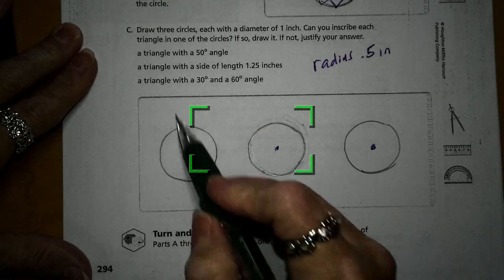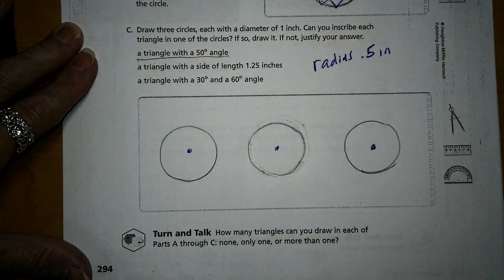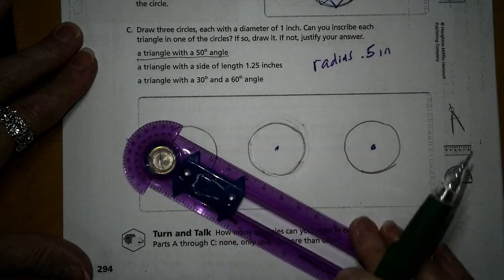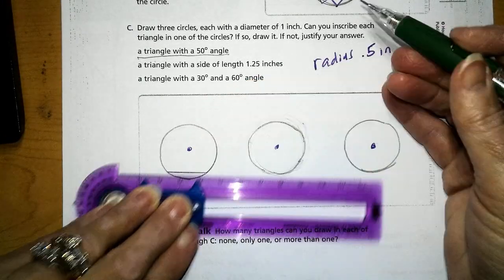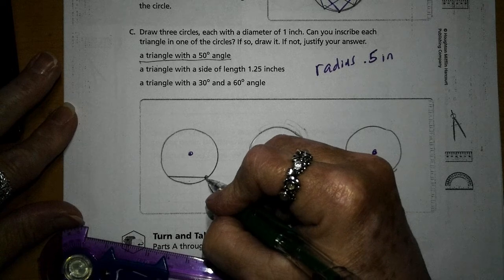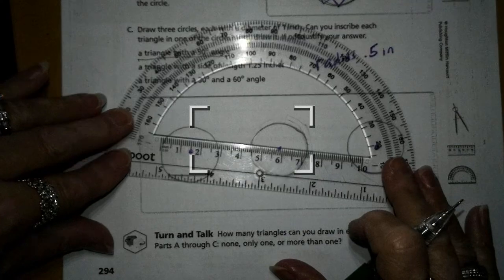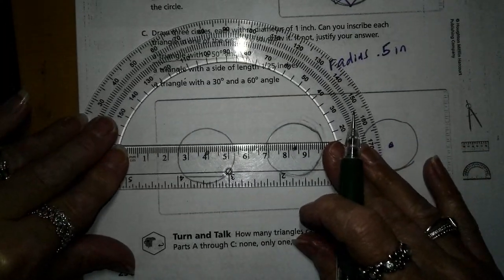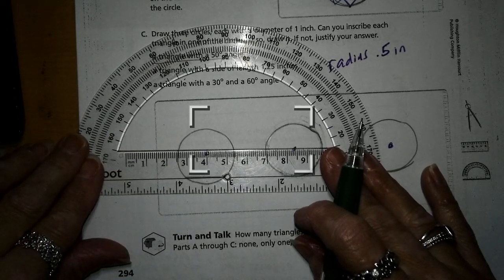All right, so we have some constraints. In the first circle, we want to draw a triangle with a 50-degree angle. Okay? Didn't tell us anything about the sides. So I'm going to draw my first side down here. Okay? And I'm going to put a dot right here because I need that for my protractor. Okay? So with a protractor, this open circle goes on that dot, and then this line lines up with the line that I drew.